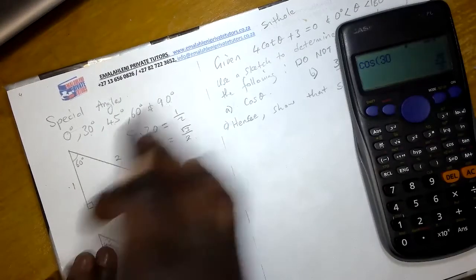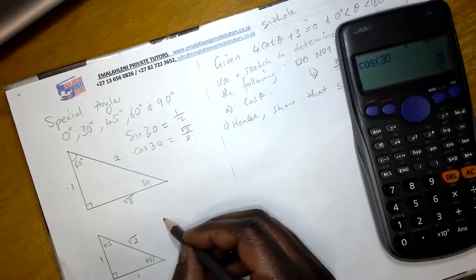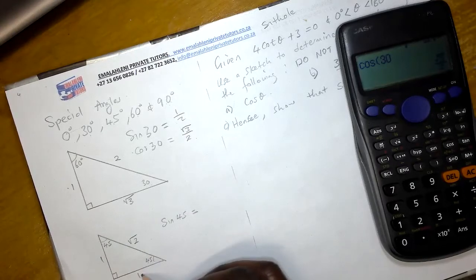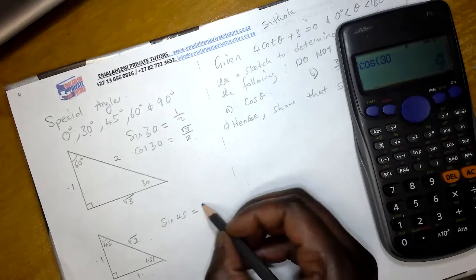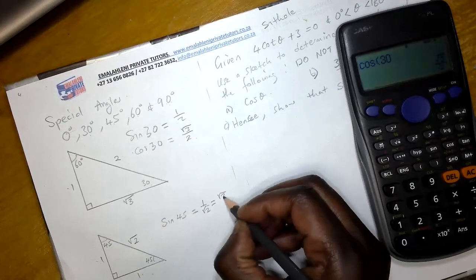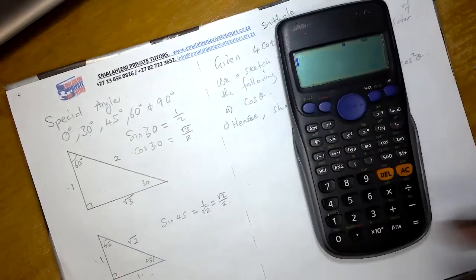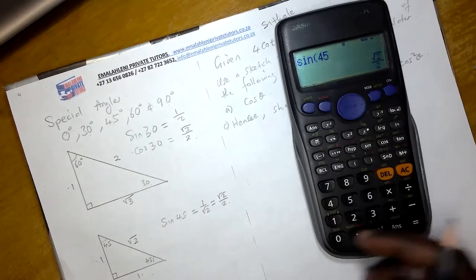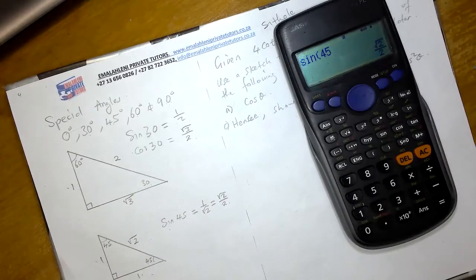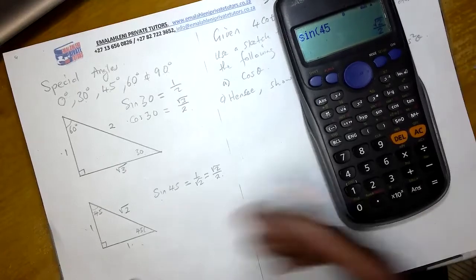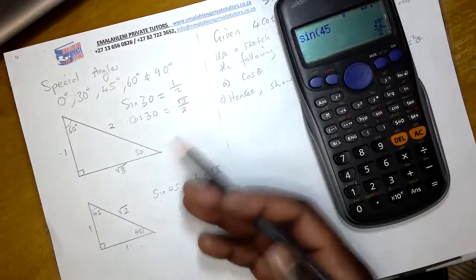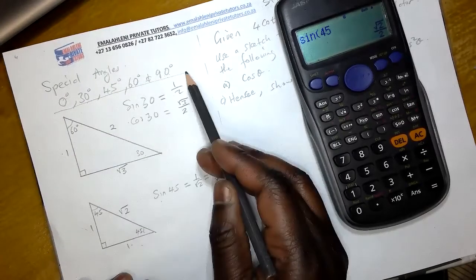You also need to remember sine 45. Sine 45 is equal to 1 over root 2, opposite being 1 here, which if you resolve, you get root 2 over 2. Even if you punch in sine 45, you get root 2 over 2, and cos 45 is the same. Cos 45 and sine 45 are equal. Then we've got cos 0 as well. We'll understand this later.